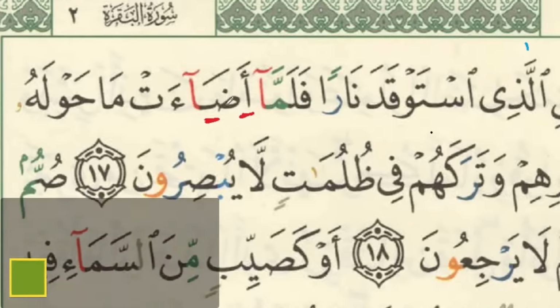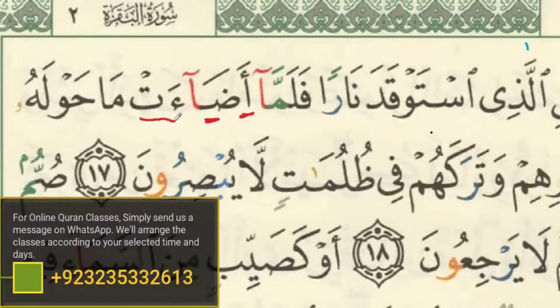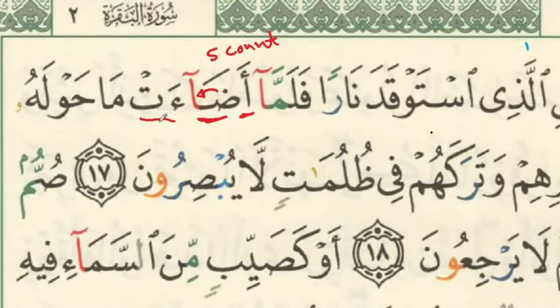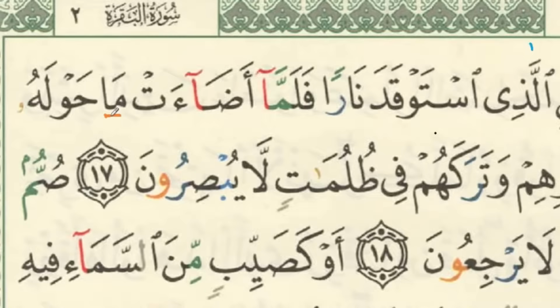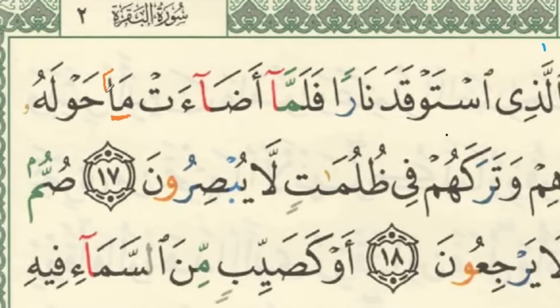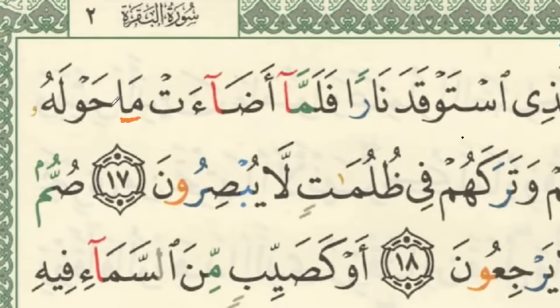Next word is ada. The da sound we have to make long, at least for 5 counts, because there is a mud sign. So this word is ada. Next word is ma. Again we have to make it long because of letter alif, for 2 counts.